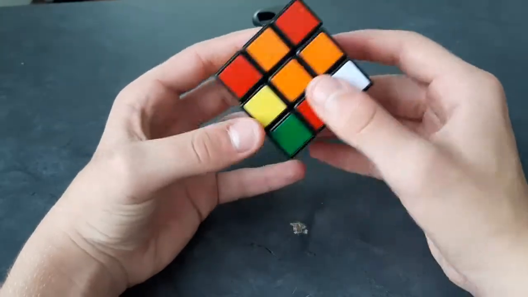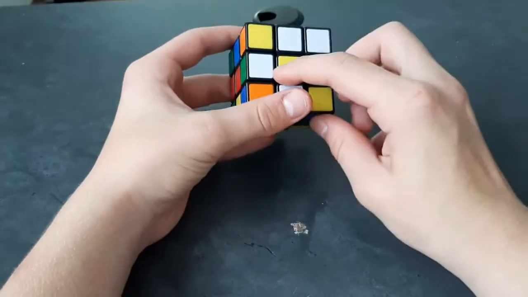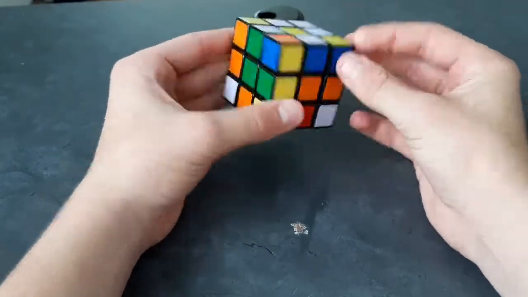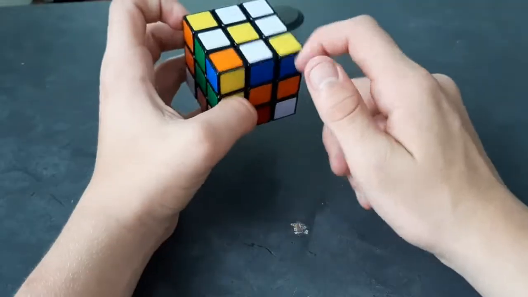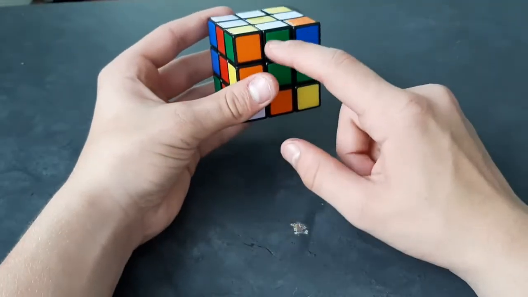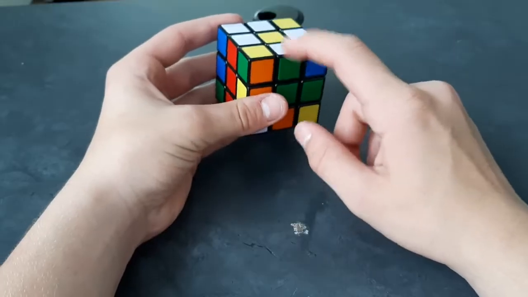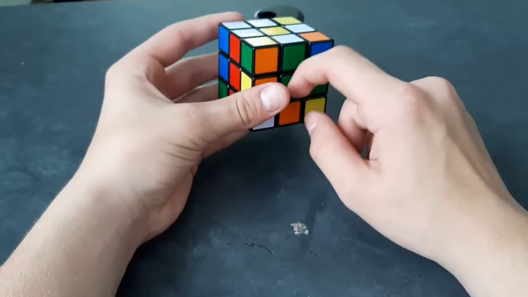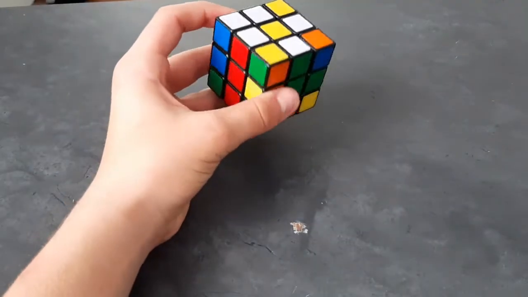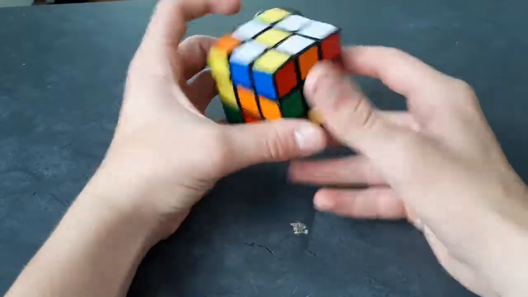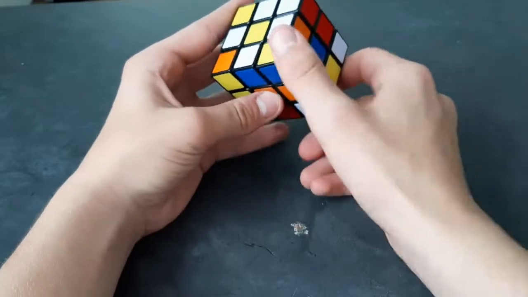Once we have this step right here, we want to go ahead and move these white tiles around so that these two colors match, so that this block right here lines up right here. Since these two already match up, these two do not. So it's really easy to switch it.